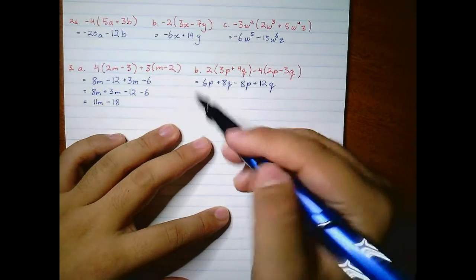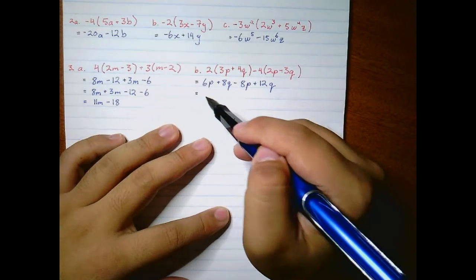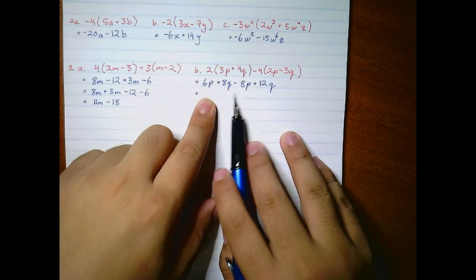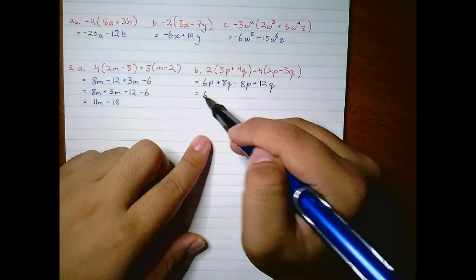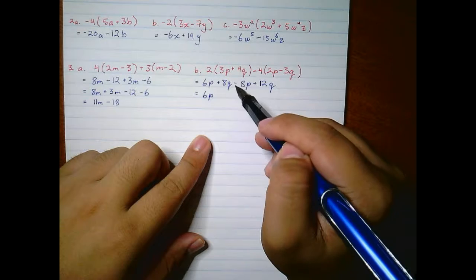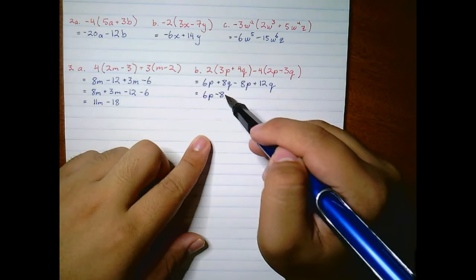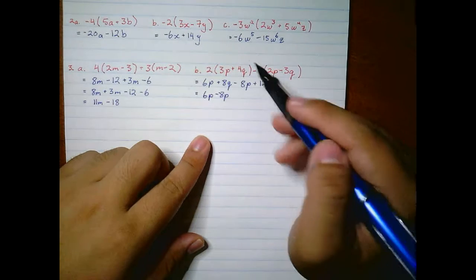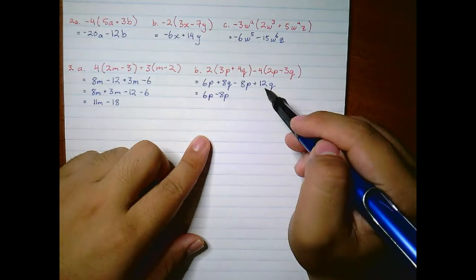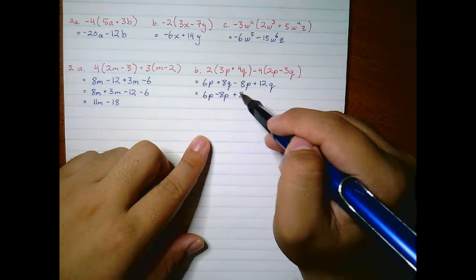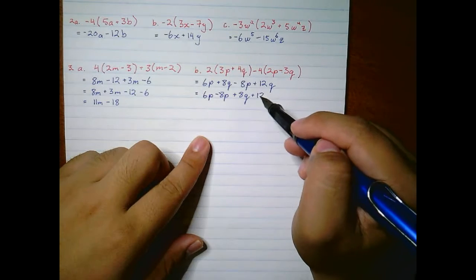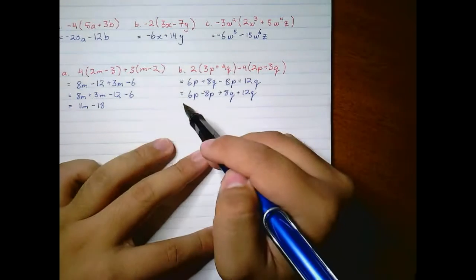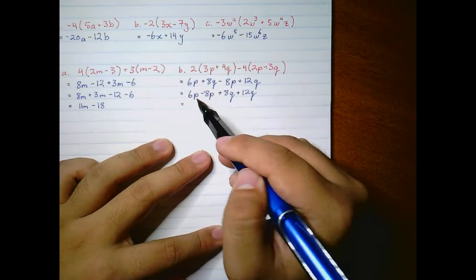And once again, we can skip this step, but I'm going to do it anyway, just so you're clear on what's happening. I'm going to bring these p terms together. So I'm going to write this one as it is, 6p. I'm going to move this negative 8p closer. Then I'm going to move this 8q closer to the 12. So it's going to be plus 8q plus 12q. Again, you don't have to write that step, but I just do it to make things a little bit easier.